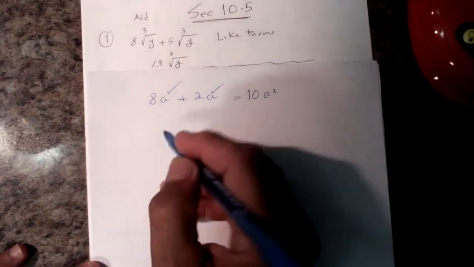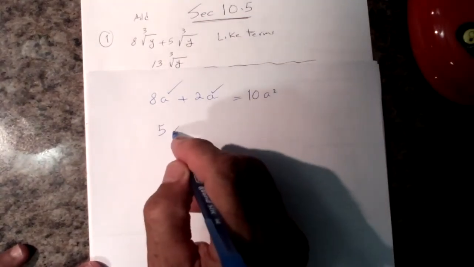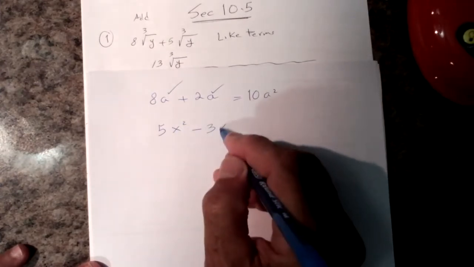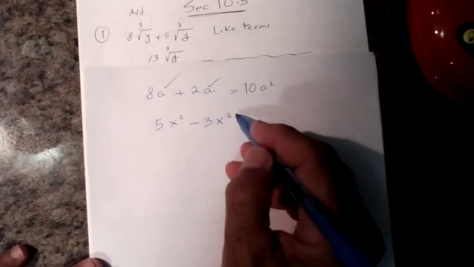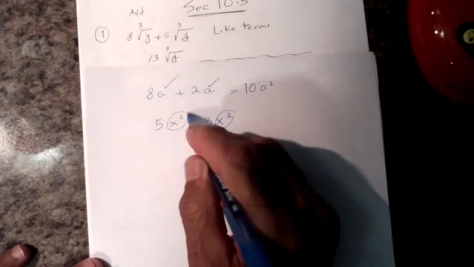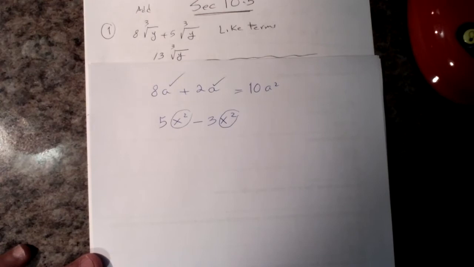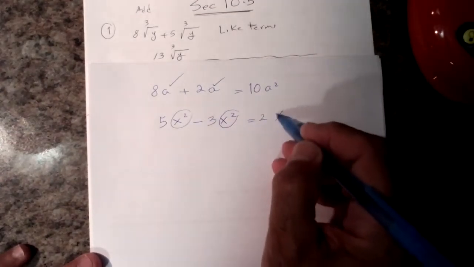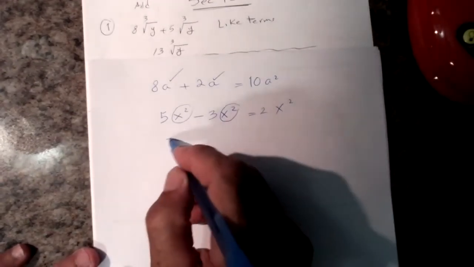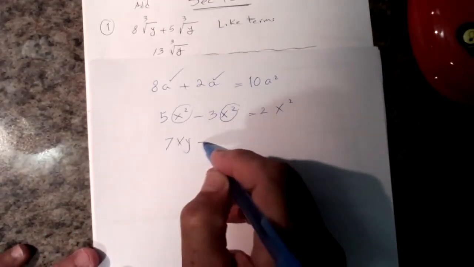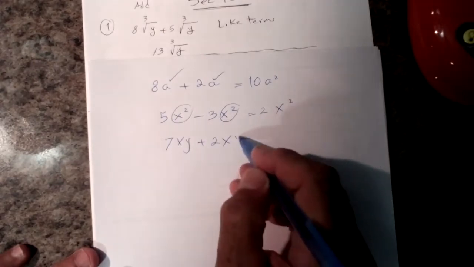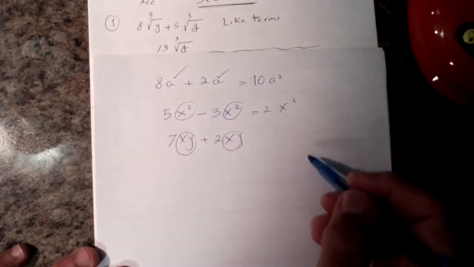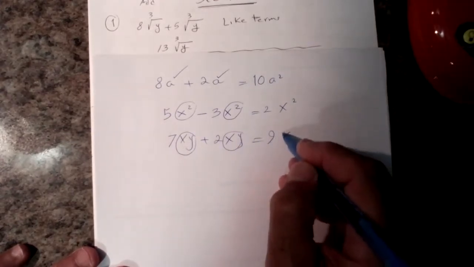10a². Or if I have 5x² minus 3x², the variable parts of these two are identical. In that case, you subtract and then you have 2x². I have 7xy plus 2xy. Again, variable parts are identical, so that would be 9xy.